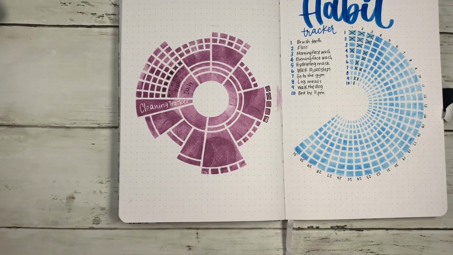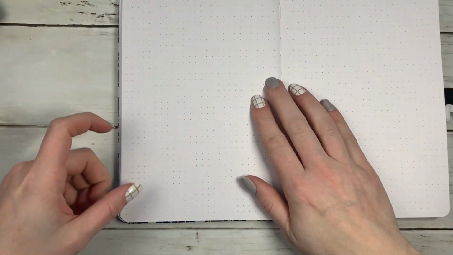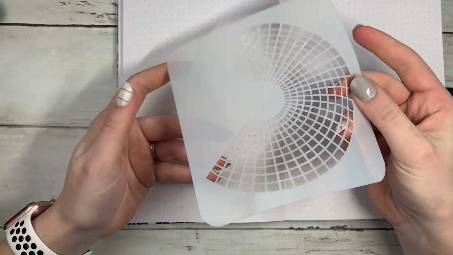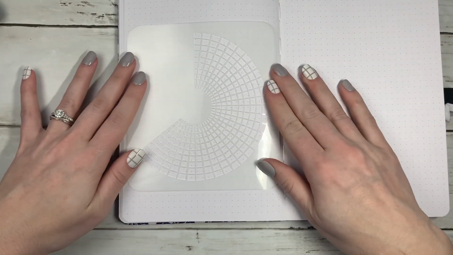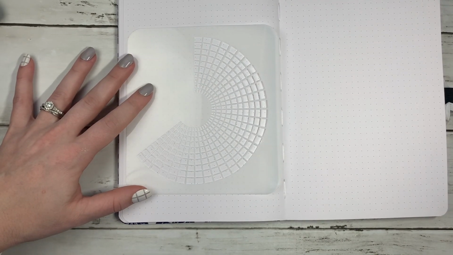So that is the cleaning tracker, and that is the method using the distressed ink. I'm also going to show you a couple of the other trackers. So I use that same method with this one. So this is the semicircle habit tracker. Again, really fun to use.